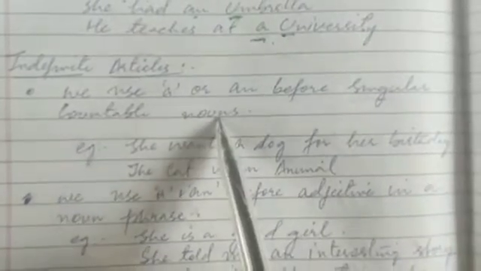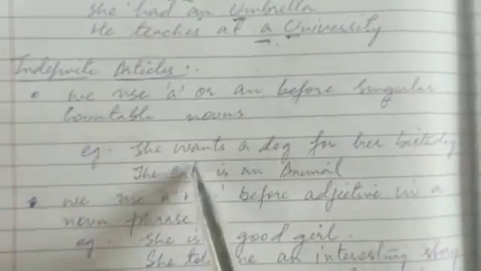We use a or an before singular countable nouns. Singular and countable, those which can be counted. That's countable nouns. But singular, we use a or an. It depends on the sound the word is making. She wants a dog for her birthday.